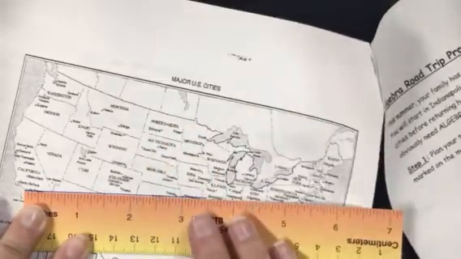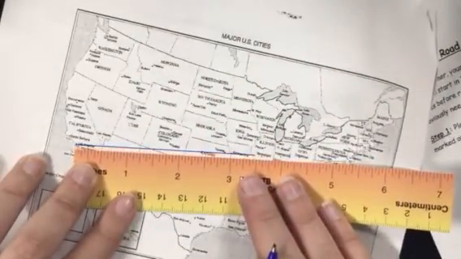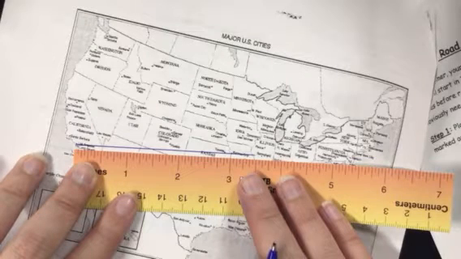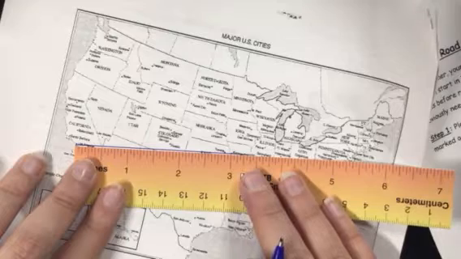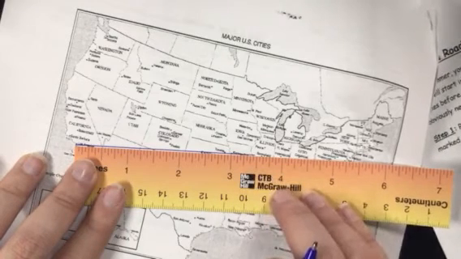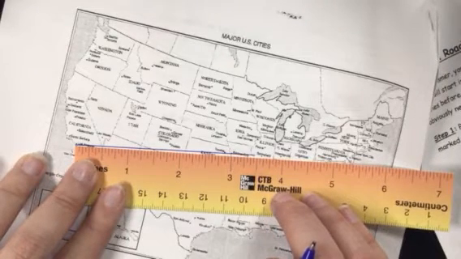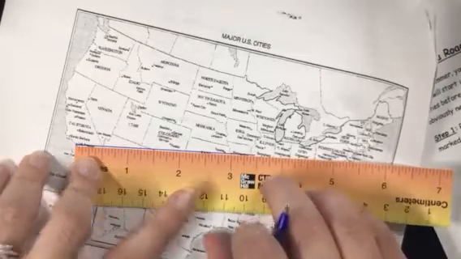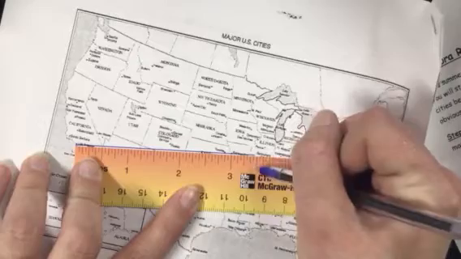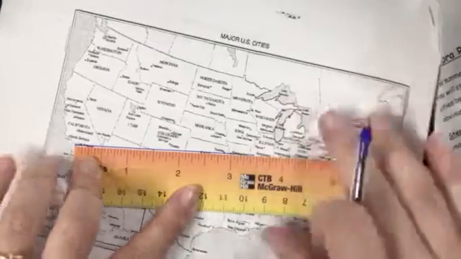All right, so I'm going to measure, hey guys, voices off. I'm going to measure this distance right here. And I'm going to say that it is close to 3.5 inches. Would you agree? Yeah. Okay, so here's how I would fill out this table.